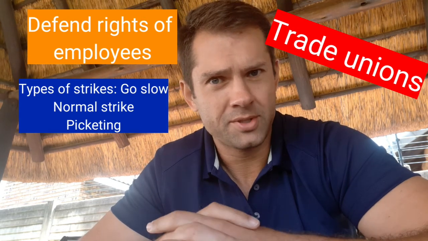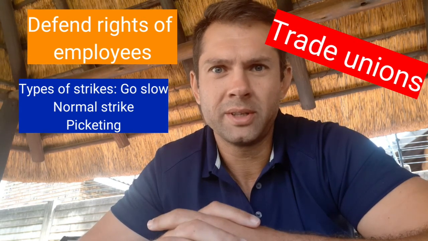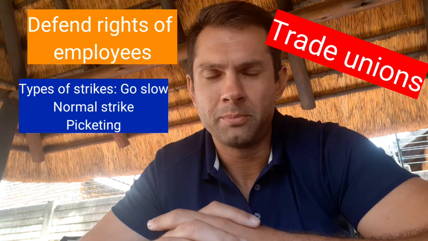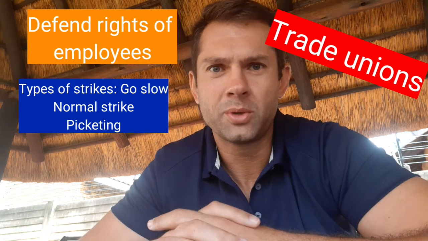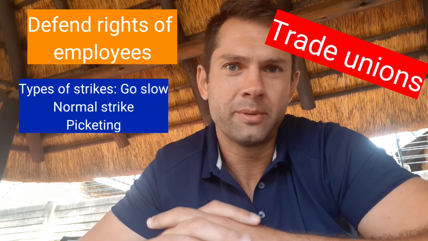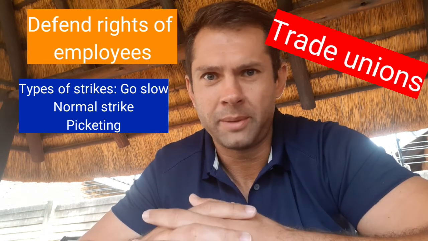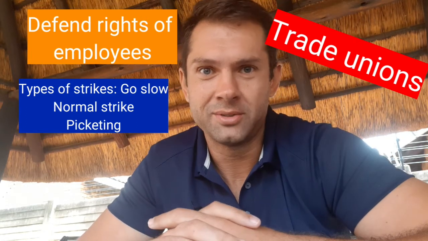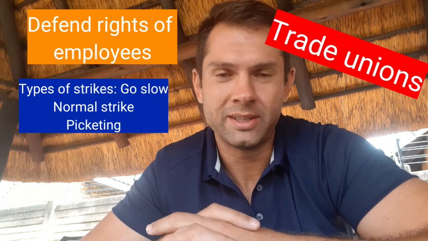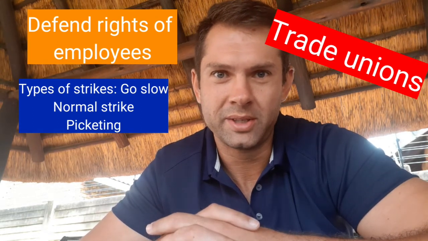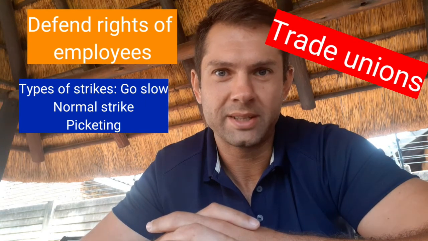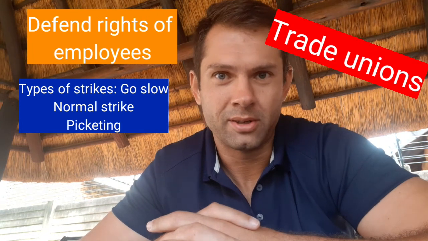Then the second example of a strike is a normal strike as we know it. People just don't come to work, they stay away. They don't pitch for work. And then the third one is what we call picketing. Now that's where protests are being held outside of the premises, that's what we see on television, where people are protesting, dancing up and down, singing songs with their slogans written on boards, and yeah, that's what we call picketing. Now, neither of these are really what we want.